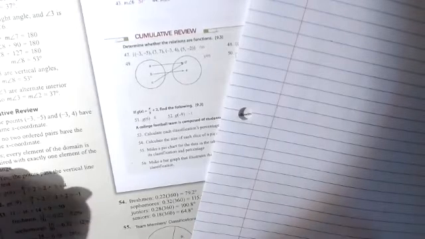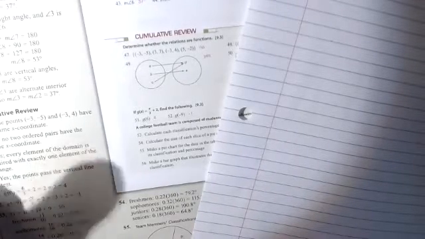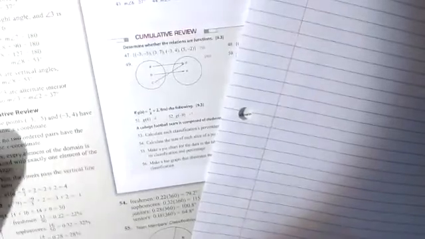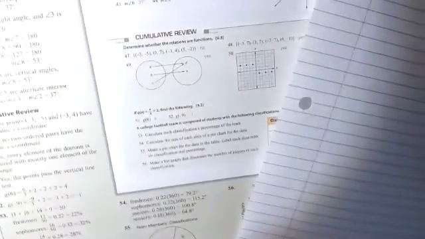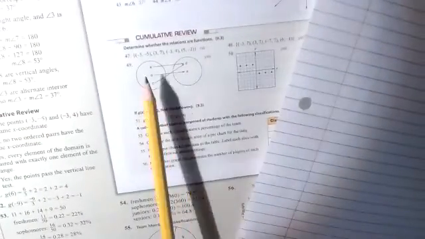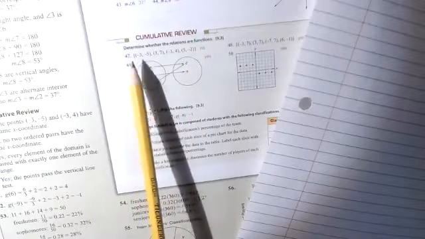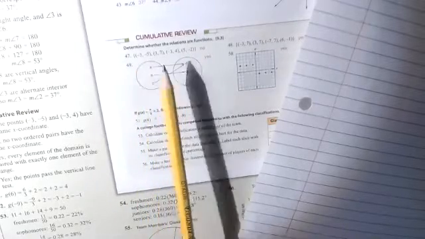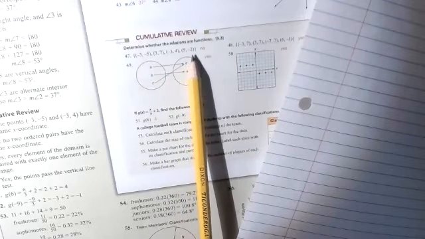All right, a function, remember, is when no x coordinates repeat. Only the x. The y can repeat forever and ever, but not the x. Now, if we look at what we first have here, and I hope you can see it. If not, you can look in your book. For 47, we have these coordinates: -3, -5, 3, 7, -3, 4, 5, -2.